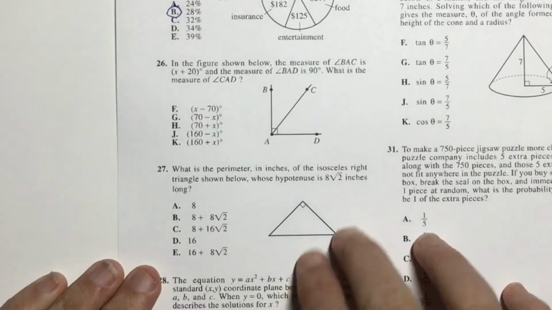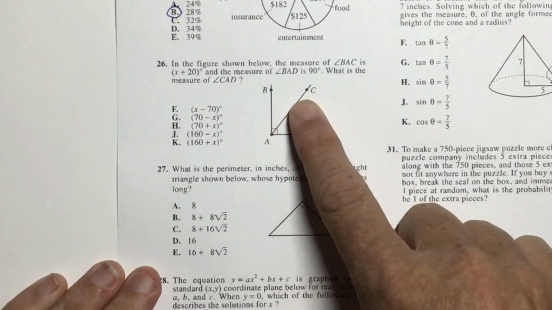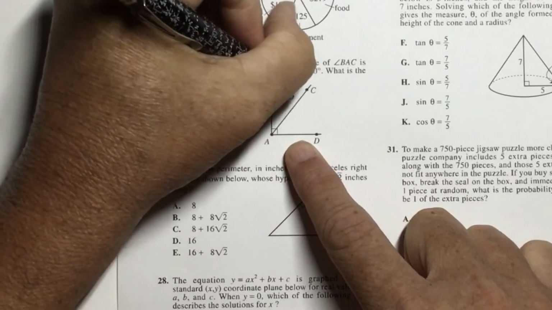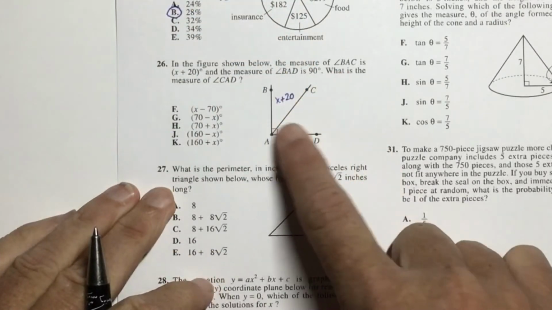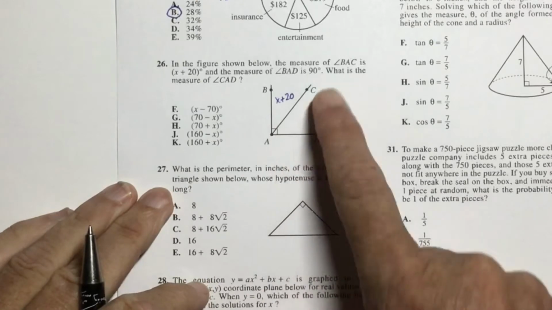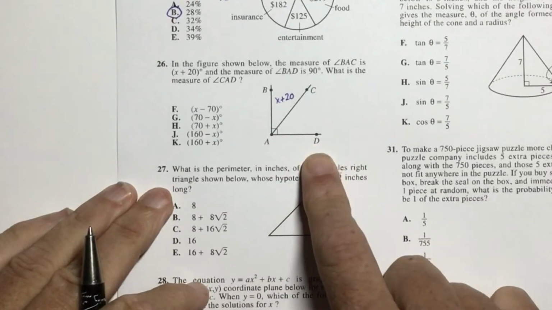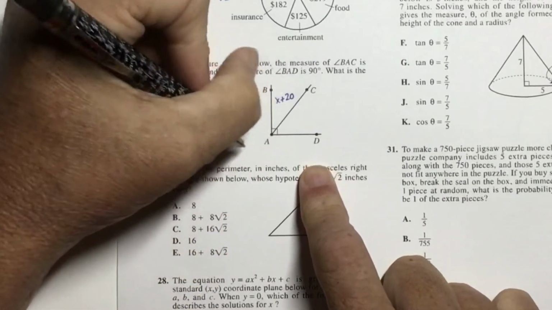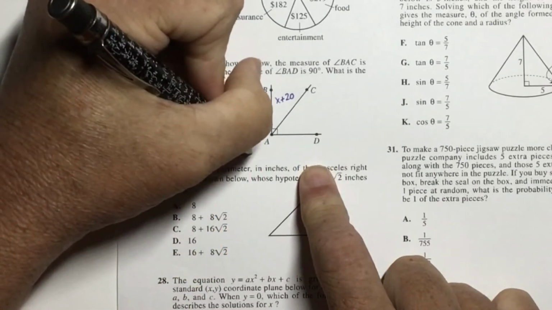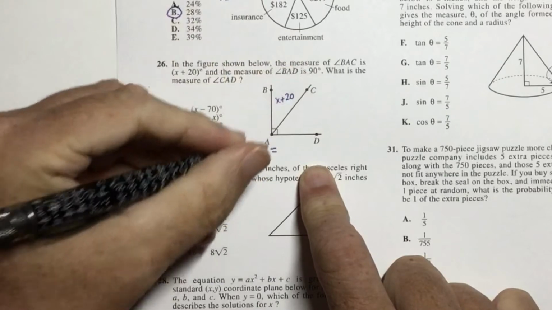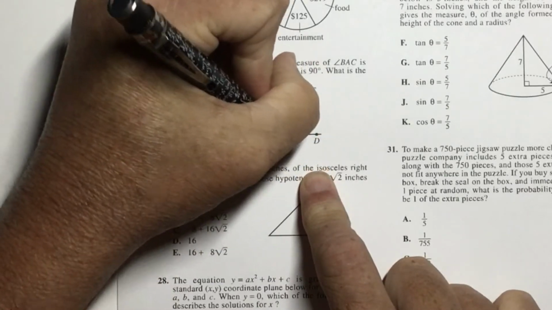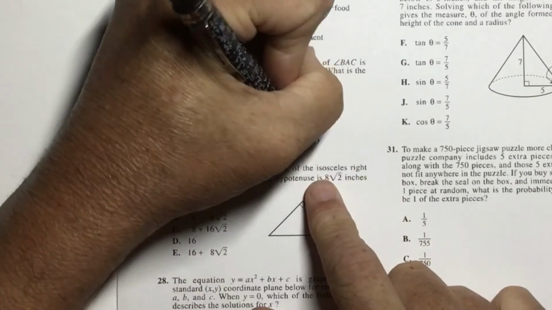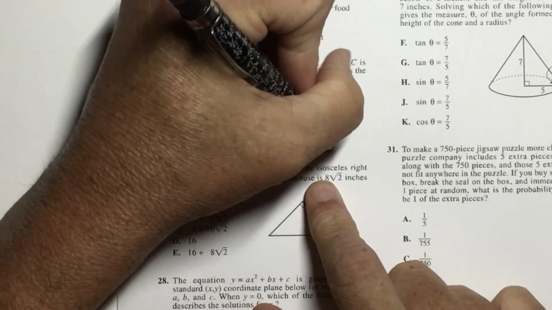In the figure below, the measure of BAC is x plus 20, so this is x plus 20. The measure of BAD is 90. What is the measure of CAD? Okay, well, the measure of CAD will be the total measure, which is 90, minus the measure of BAC, which is x plus 20.